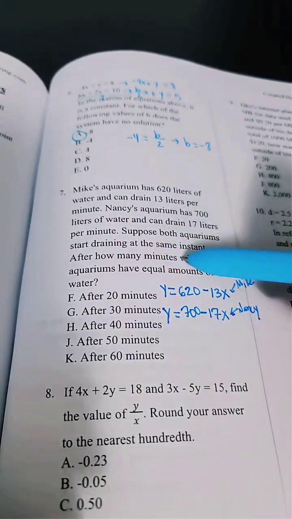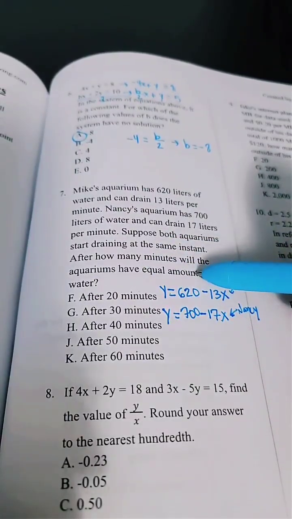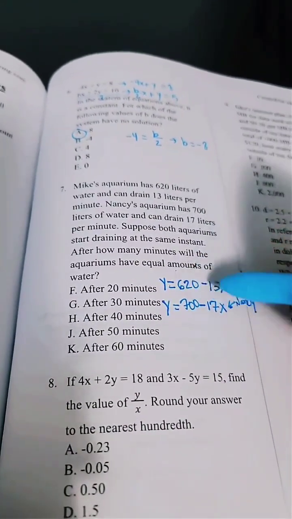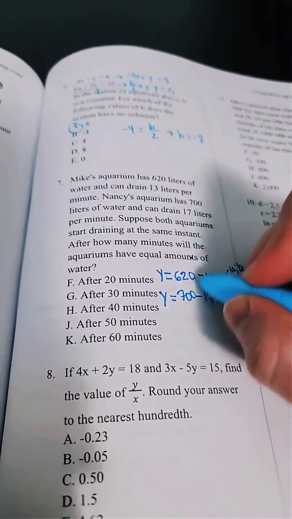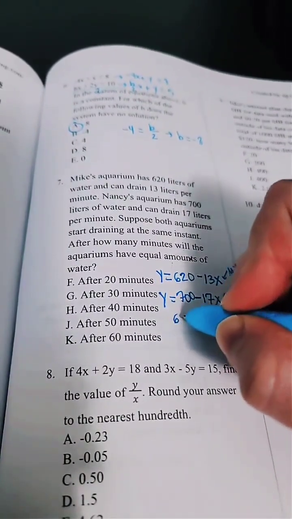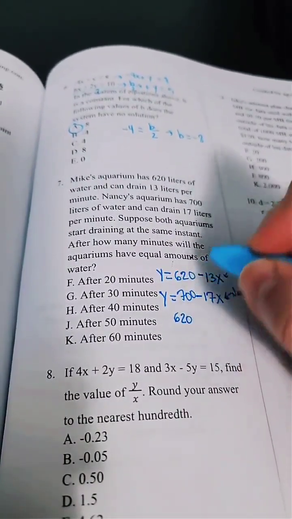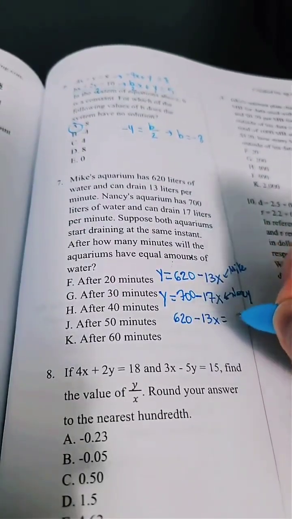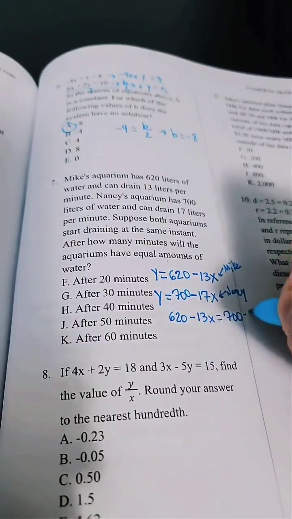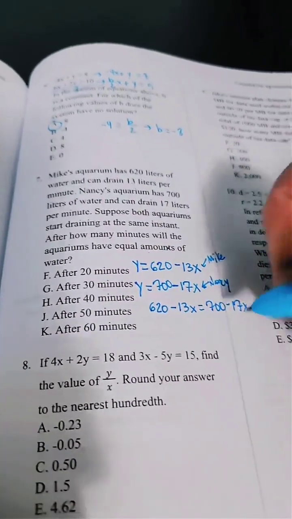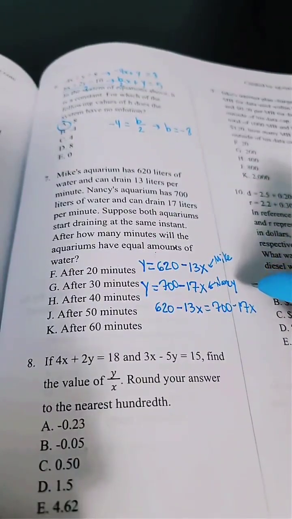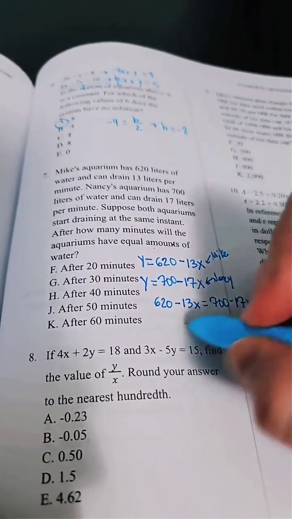And after how many minutes will the aquariums have equal amounts of water? Okay, so if this is the amount of water for each of them, that's Mike's and that's Nancy's, then we just set the two equations equal to each other to find out when they have equal amounts of water. So it'd be 620 minus 13x is equal to 700 minus 17x. And then remember, x is the minutes, so we would just be solving for x essentially.